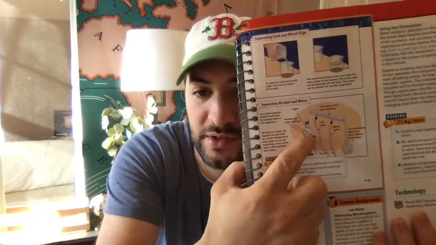So what we could do there, this seems a little bit complicated at first, but if you look at this picture on page E63, we have the original alcohol and water mixture. They are together right here, in the same beaker.